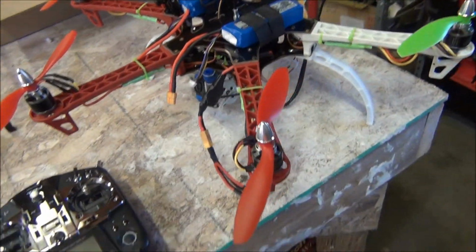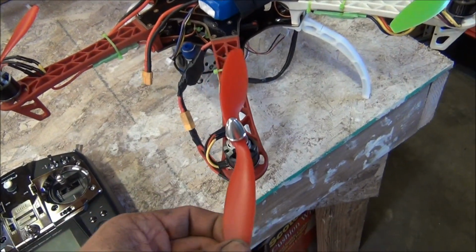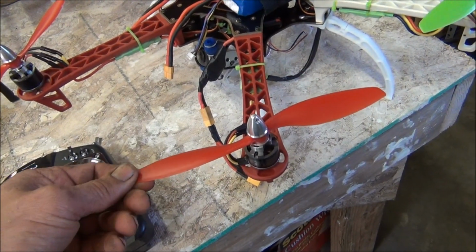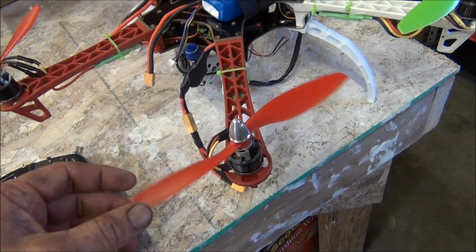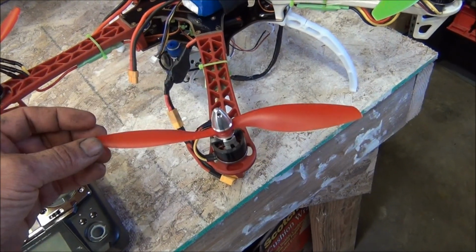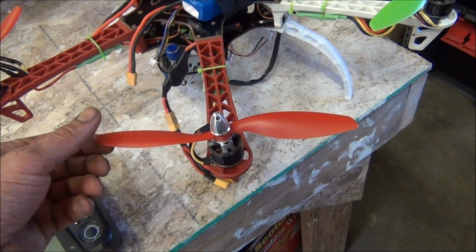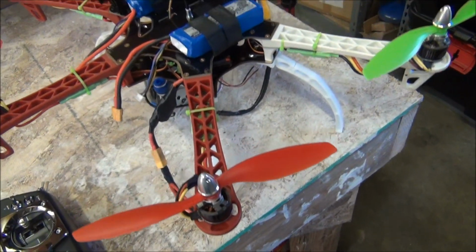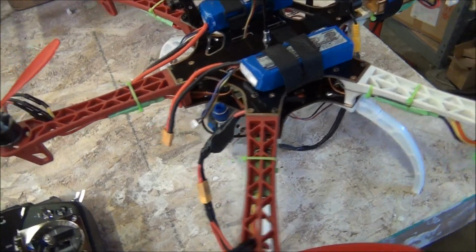Also right now you'll notice I'm running these cheap plastic props still. The only reason I'm doing that is my carbon fiber ones haven't showed up in the mail yet. So I do have a couple different sizes and pitches of propellers coming. Hopefully they'll give me a little bit better flight time, a little lower amp draw, better performance. And that's just about it.